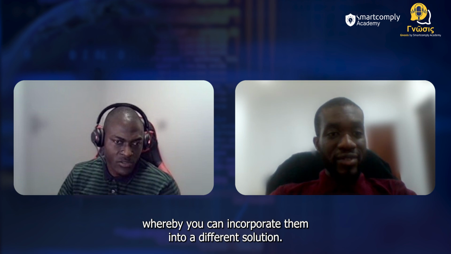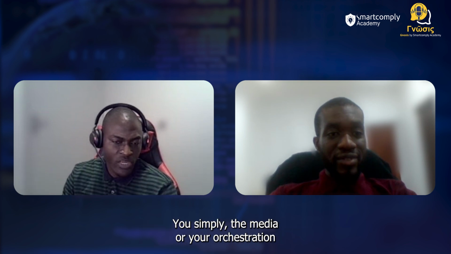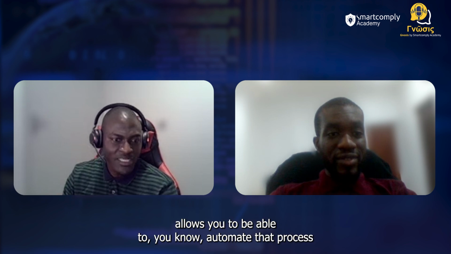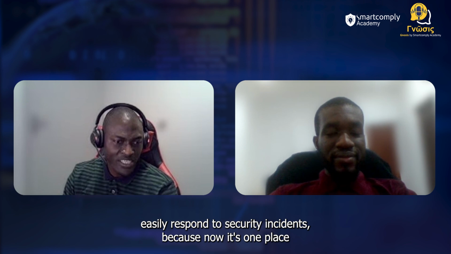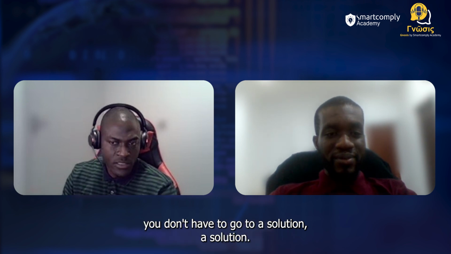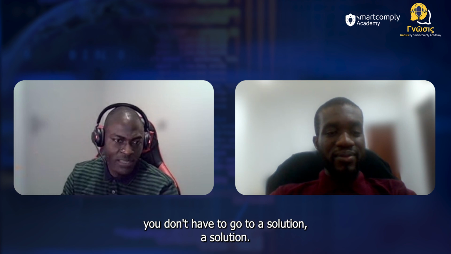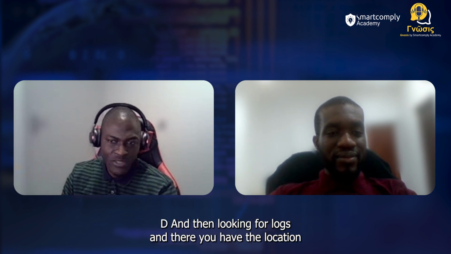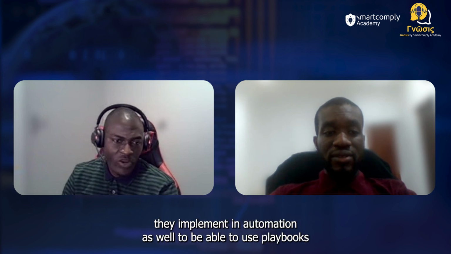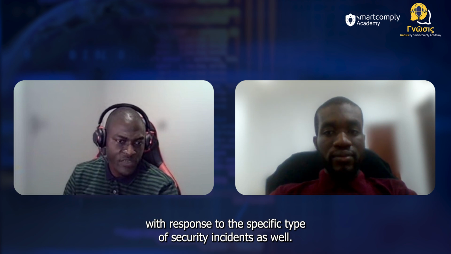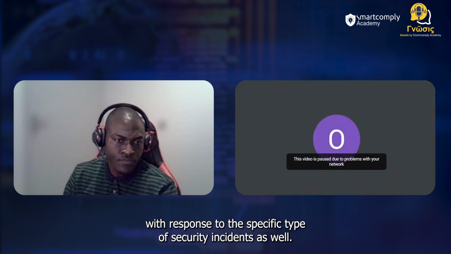central solution, where your SIEM plays a major role, or your orchestration lets you automate that process, with all of it in one place. It also helps you respond to security incidents more easily, because now it's one place. You don't have to go to solution A, solution B, and look for logs here and there. You have it in one central location, and then you can implement automation as well, using playbooks to respond to specific types of security incidents.